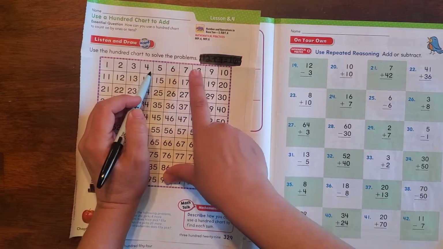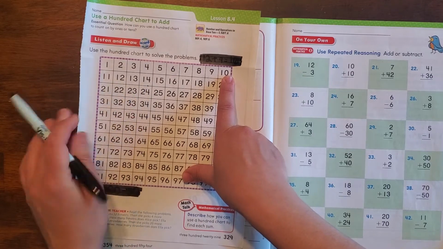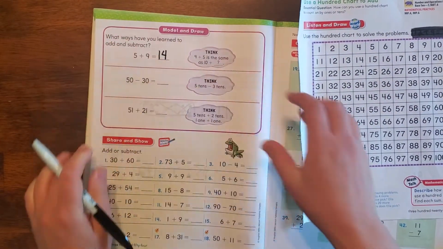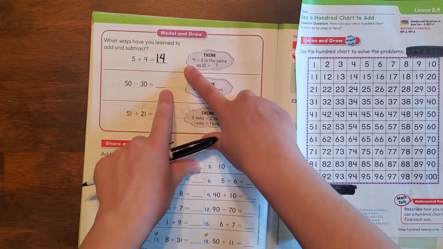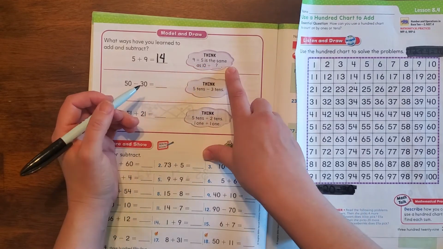So 1, 2, 3, 4, 5, 6, 7, 8, 9. So we end up at the number 14. Okay. Now here it says that you can make a 10 to find this. So 9 plus 5 is the same as 10 plus what?